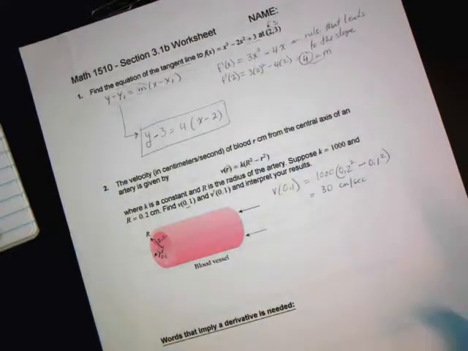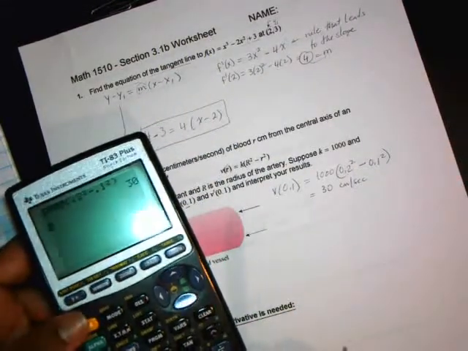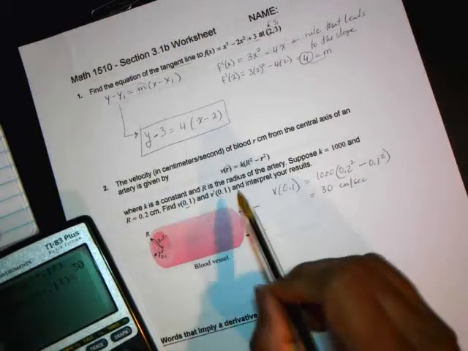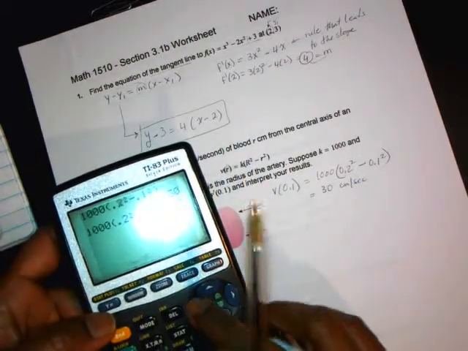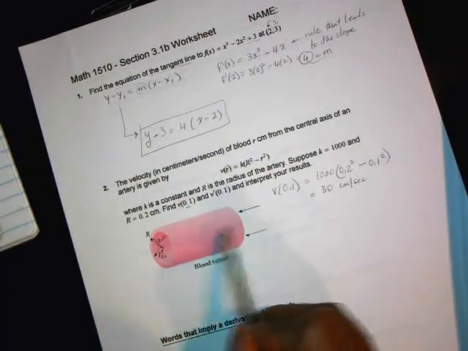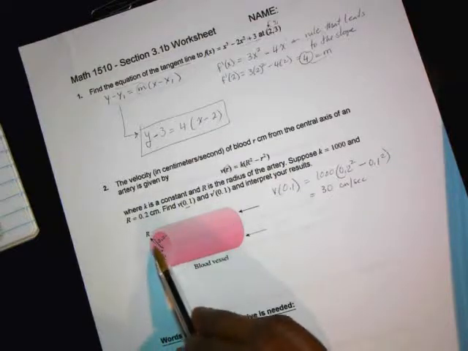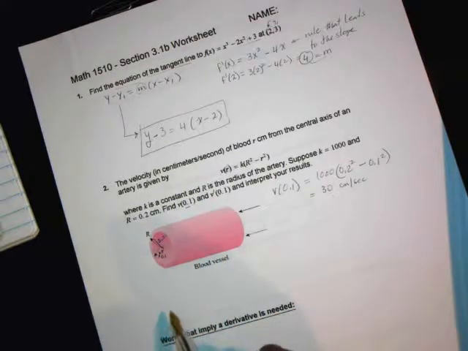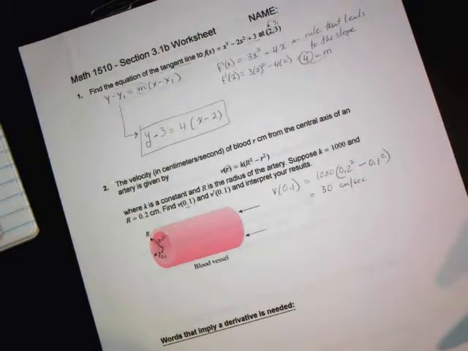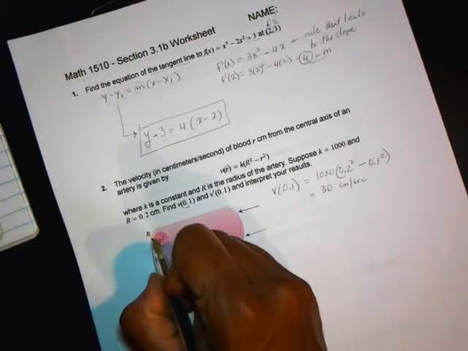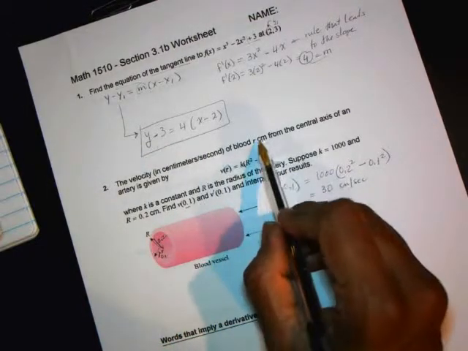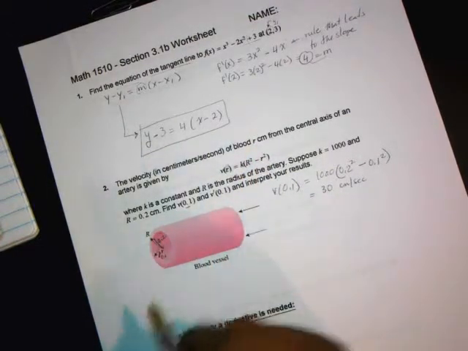Okay? Now, if you played around with this a little bit, if we were looking at 0.2 itself, right in the middle, then you would notice that you get 0. That means that the velocity of the blood in the middle isn't that fast. The closer you get to the wall, there's more pressure and it's going faster. Well, 0.2 would actually be right at the end. Okay, because that's the distance from the central axis. So the wall would block it.